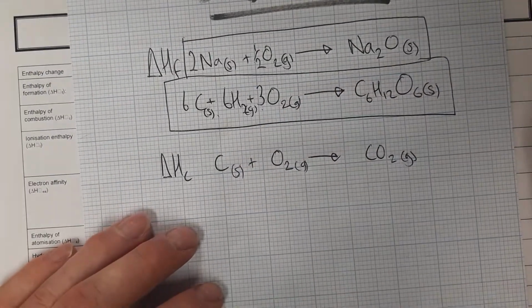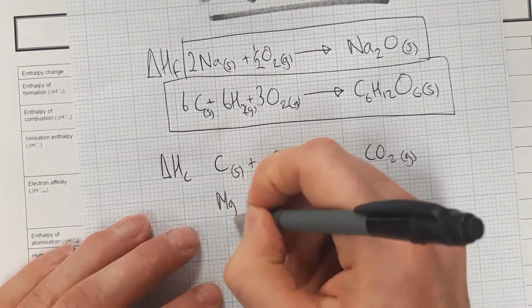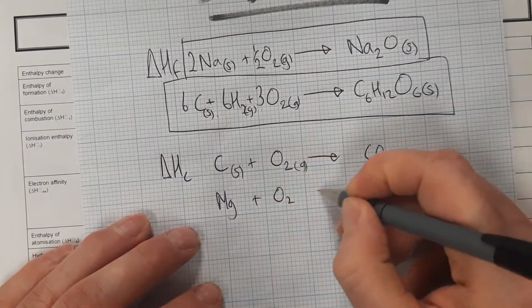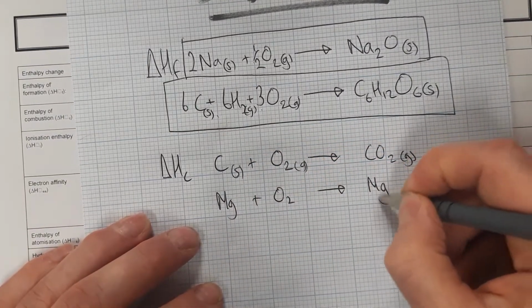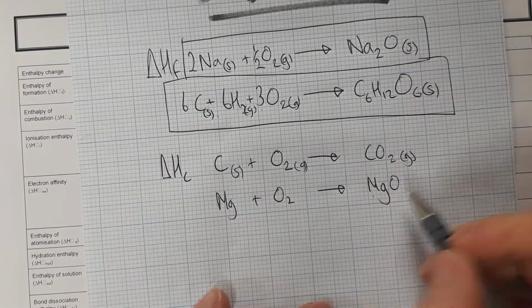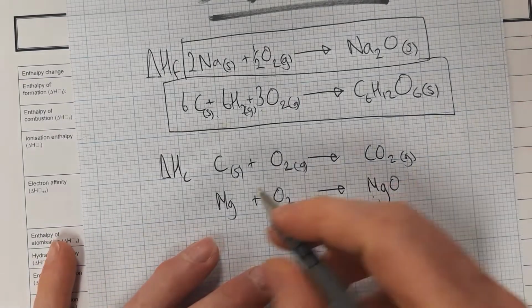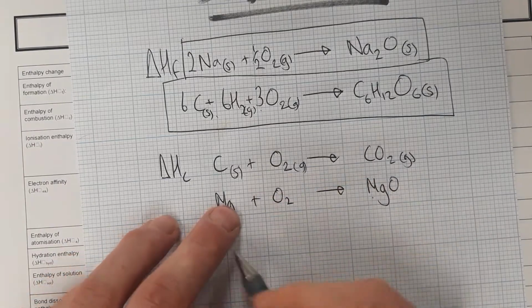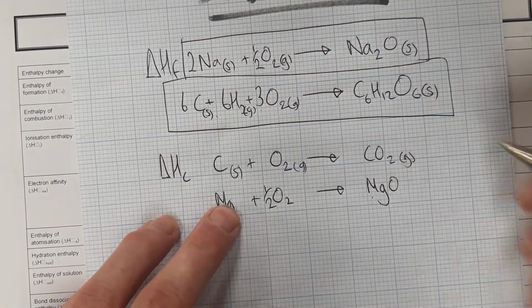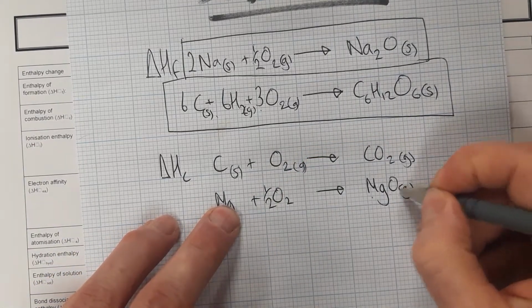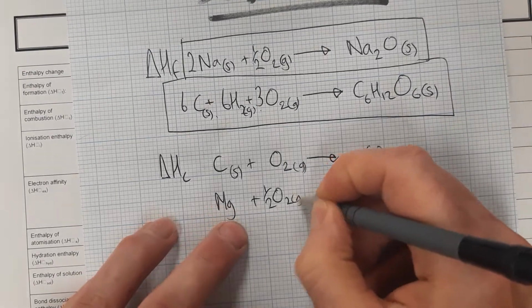What's the enthalpy of combustion of magnesium? You would say magnesium being burned with O2 makes magnesium oxide. Knowing my ionic charges, magnesium oxide is MgO. So it's burning 1 mole of this, so you would need half an oxygen, and you'd make magnesium oxide. That's a solid, that's a gas, that's a solid.